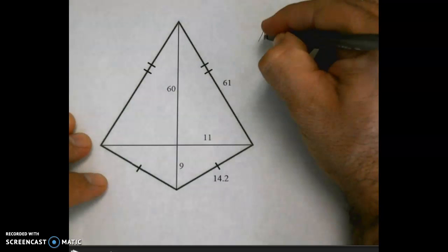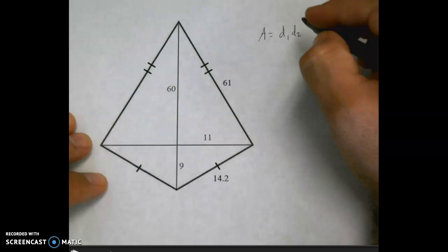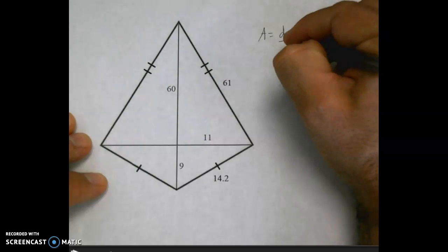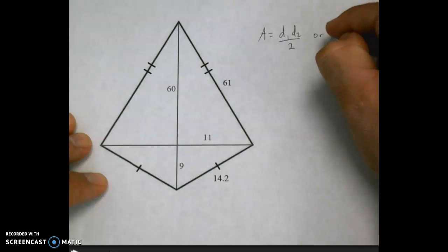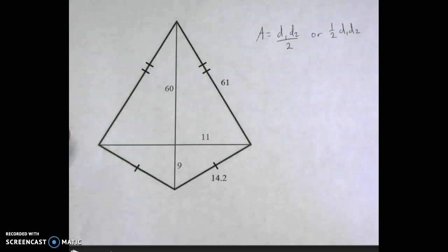The area of a kite is equal to d1 times d2 divided by 2, or 1/2 d1 d2. It doesn't matter, they're the same. So when you look at this, I need to figure out what my two diagonals are. Okay?